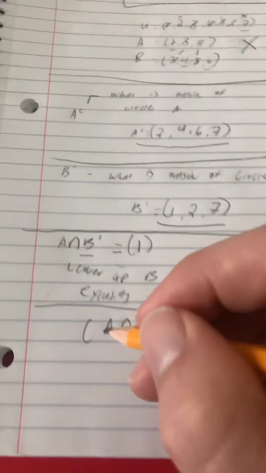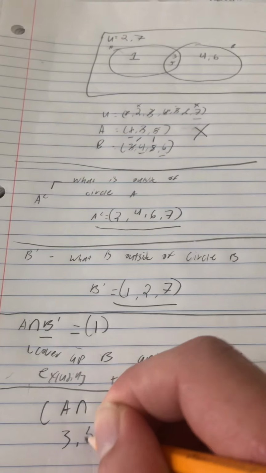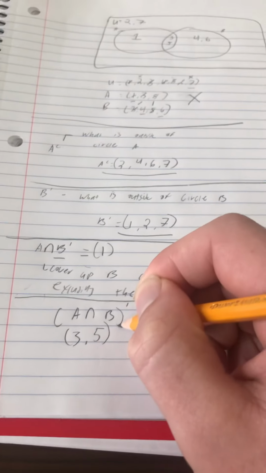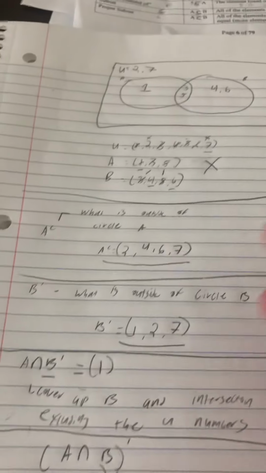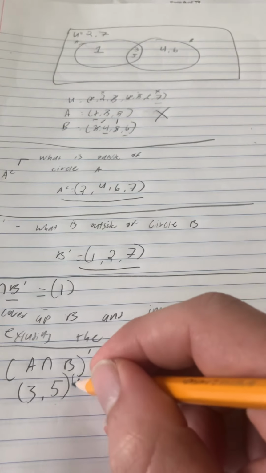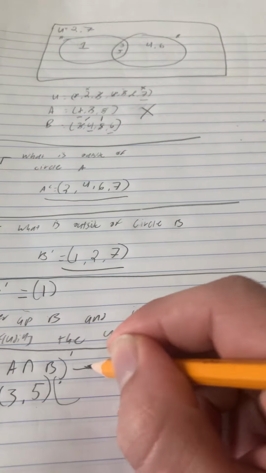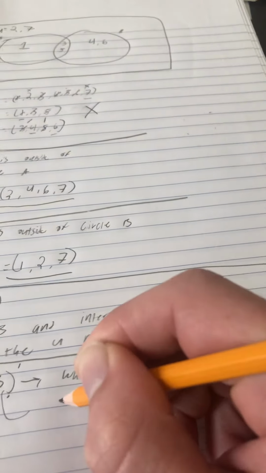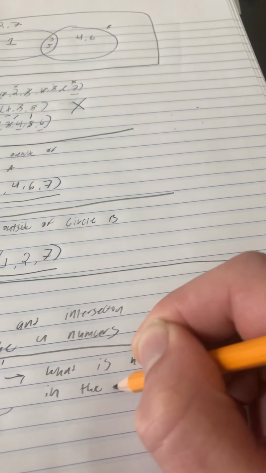We can see here from our Venn diagram that A union B is equal to 3, 5. That's what A union B is. But that complement sign right there is what's not in the given set. So when it's asked like this, this question means what is not in the given set.